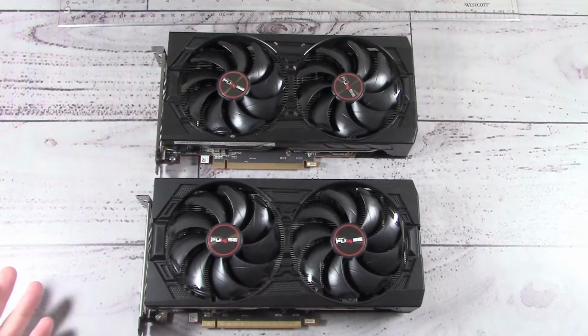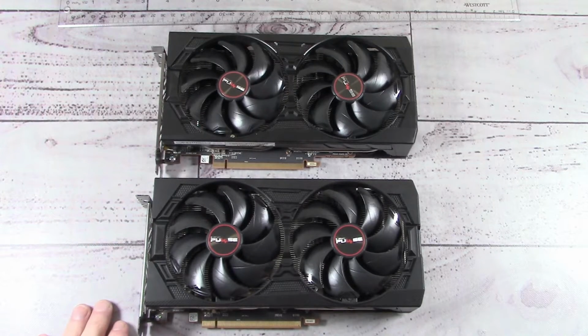The total boost clock is 1845 megahertz, and you will see that these actually come right at that level when gaming. It's quite interesting to see, so check out our review. But that little factory overclock goes a long way. That's the whole point there.